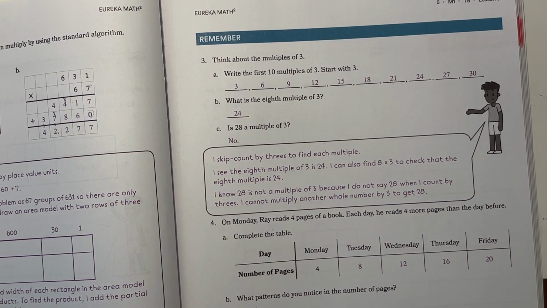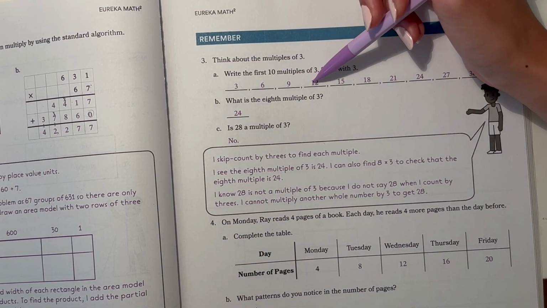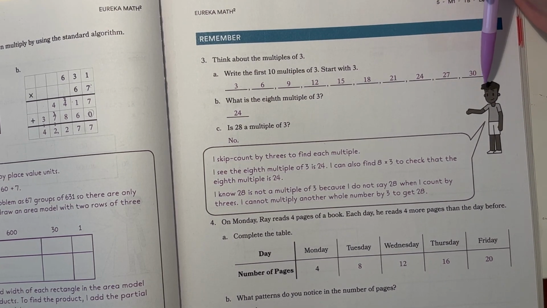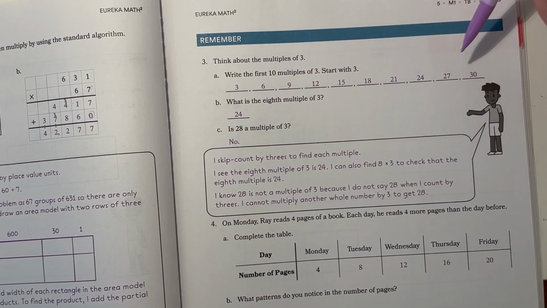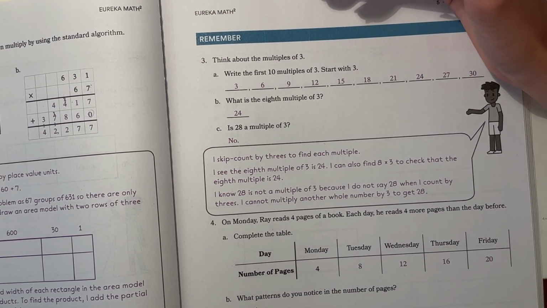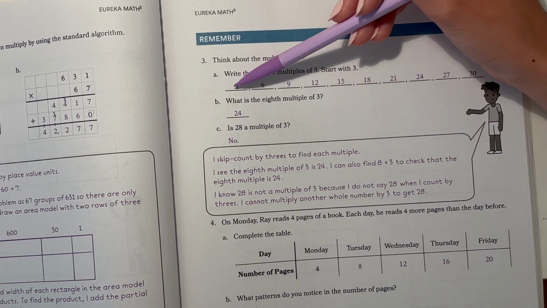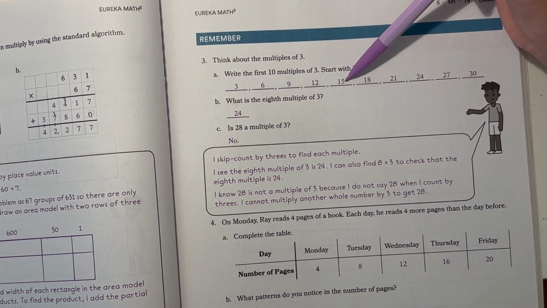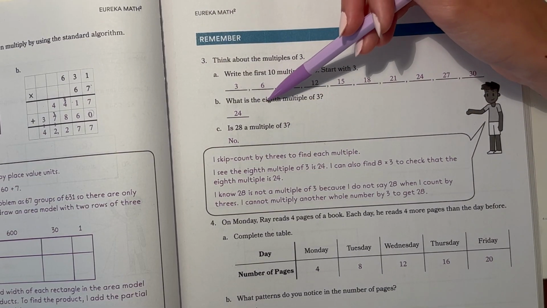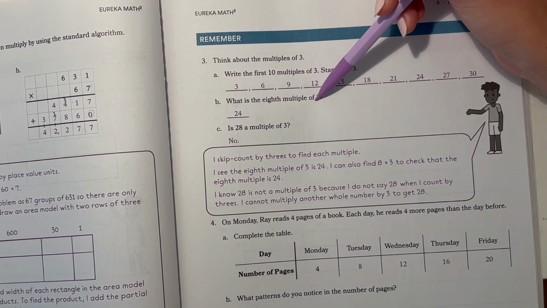Alright, 3, 6, 9, 12, 15, 18, 21, 24, 27, 30. So just keep counting by 3 to find multiples of 3. So what's the 8th multiple of 3? 1, 2, 3, 4, 5, 6, 7, 8. It's 24. And notice, 8th multiple, 8 times 3 is 24.